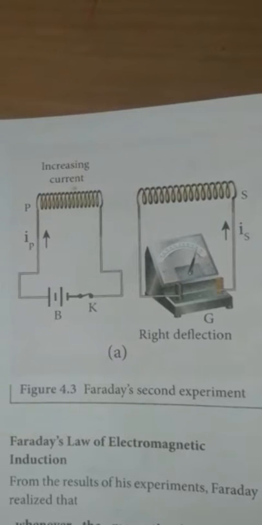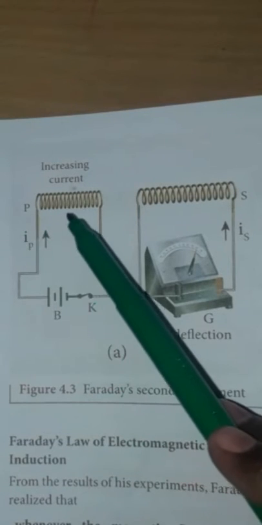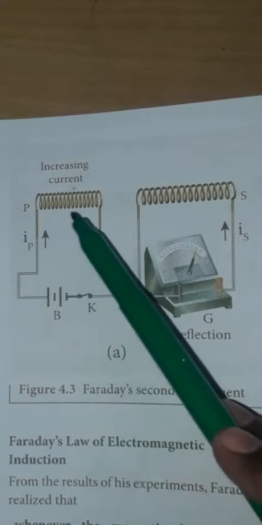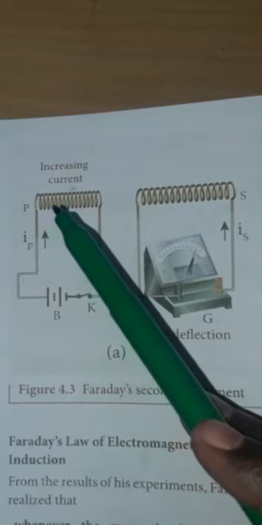Faraday's second experiment, increasing current. We are using an electromagnet when the current is passing through the coil. We know that a current carrying coil acts as a magnet. Here we are increasing the passing current, so the magnetic field will increase. This is Faraday's second experiment.